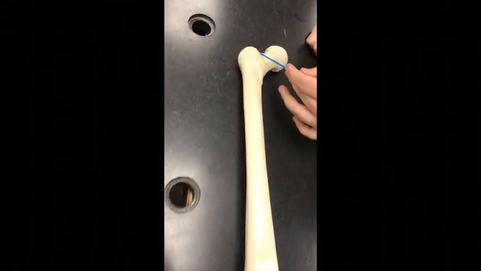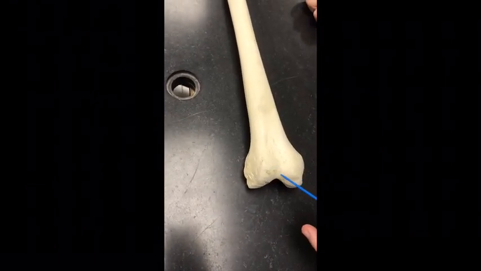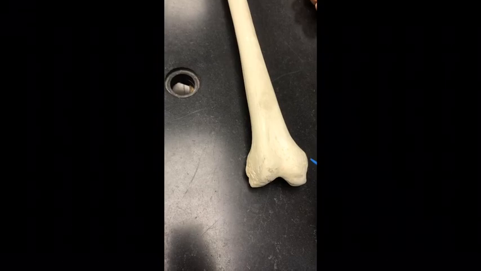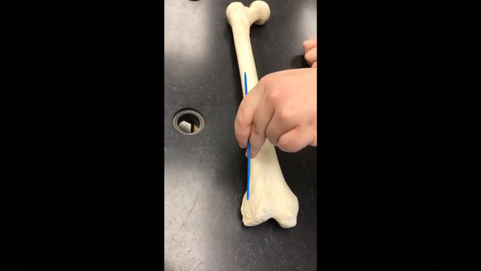This is the intertrochanteric line, the patellar surface, the medial epicondyle, and the lateral epicondyle.